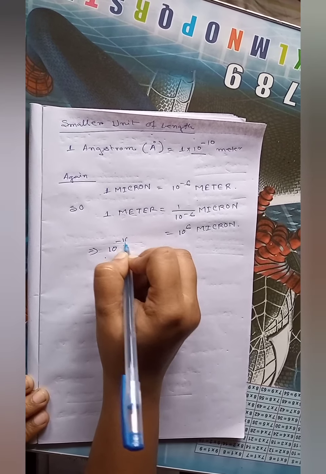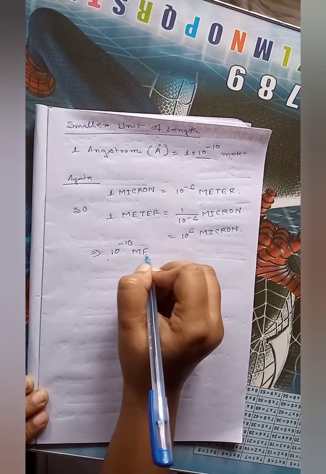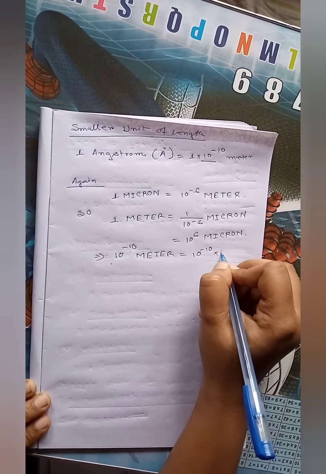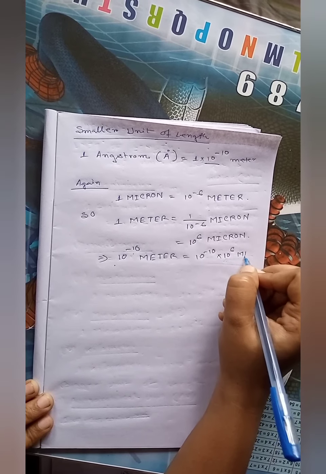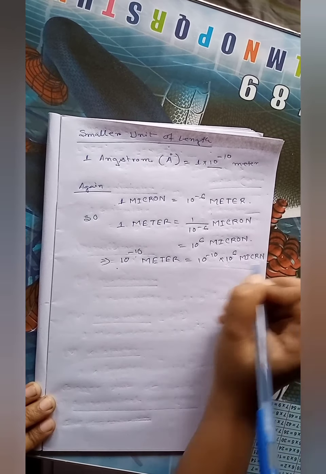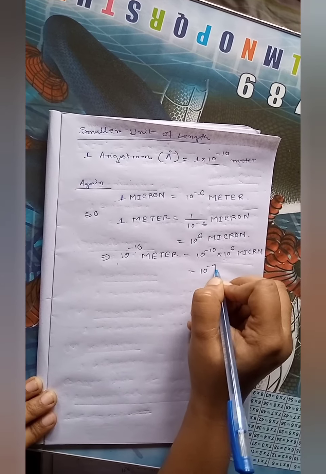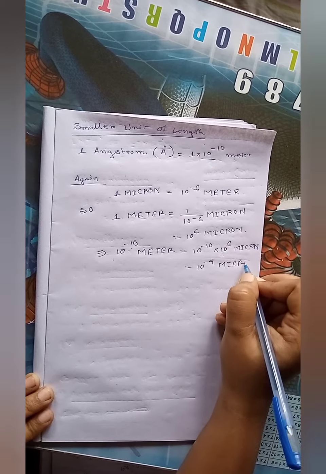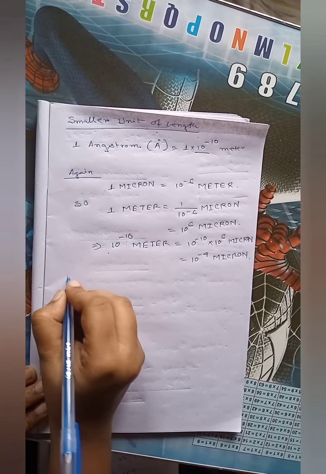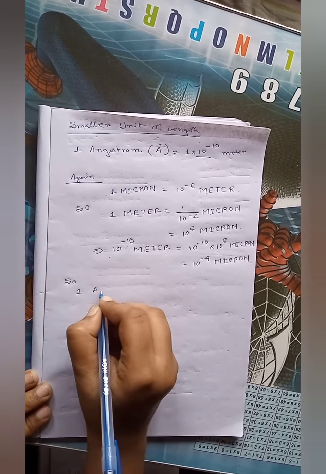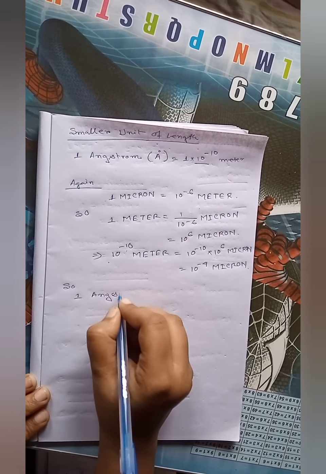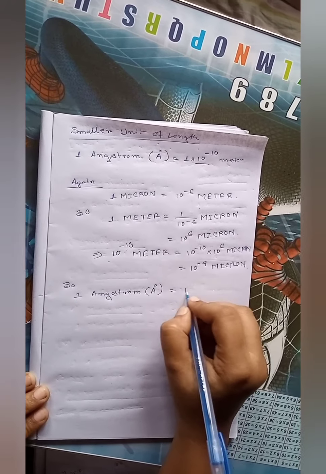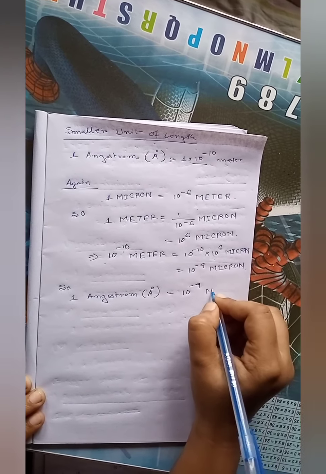So 10 to the power minus 10 meter equals 10 to the power minus 10 into 10 to the power 6 micron. That implies 10 to the power minus 4 micron. So 1 angstrom, A naught, equals 10 to the power minus 4 micron.